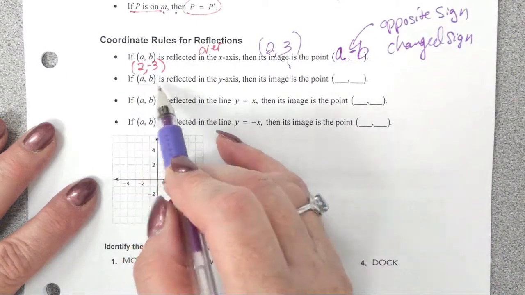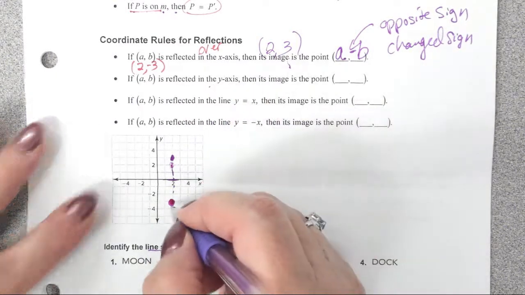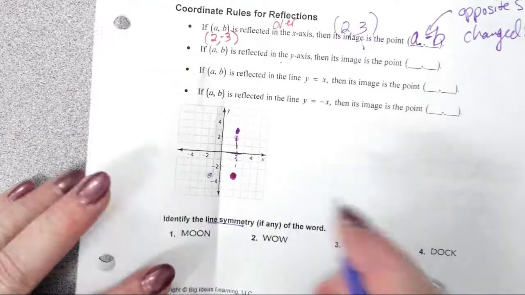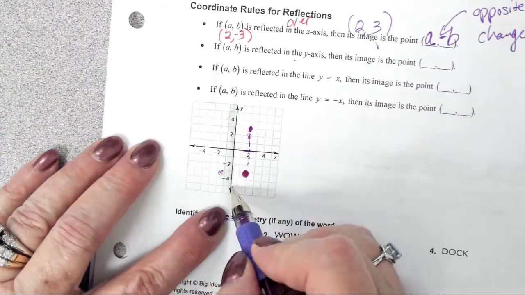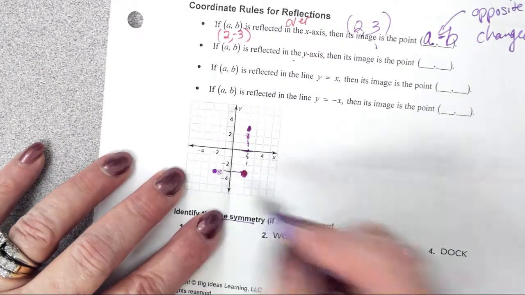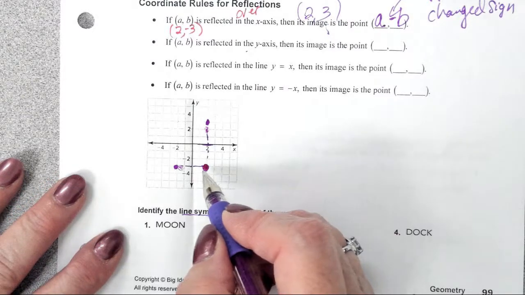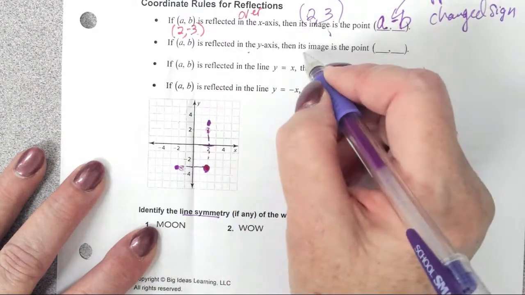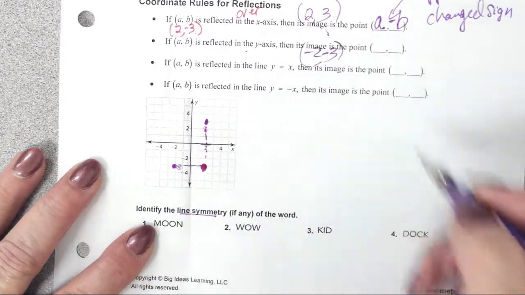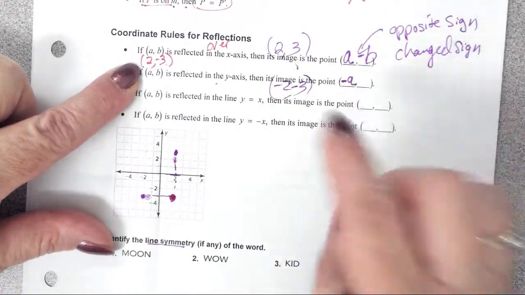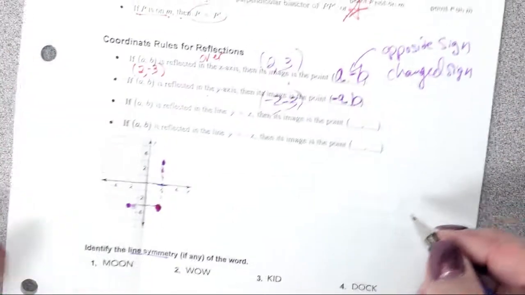So now, what if AB was reflected over the y-axis? Same point, and now I'm going to try to fold it there. Again, I did a little better job of folding it, but same thing happened. If it's 2 spaces to the right of that line, now it should be 2 spaces to the left. So my original point, 2, -3, has now become -2, -3. So what happened there? Now the x changed signs, but the y stayed the same.